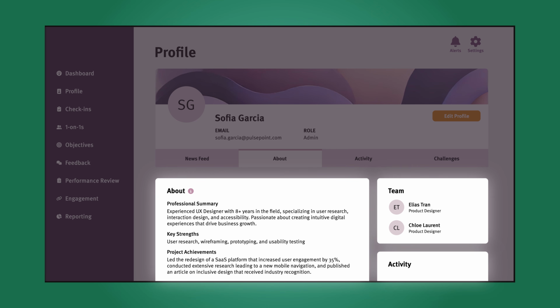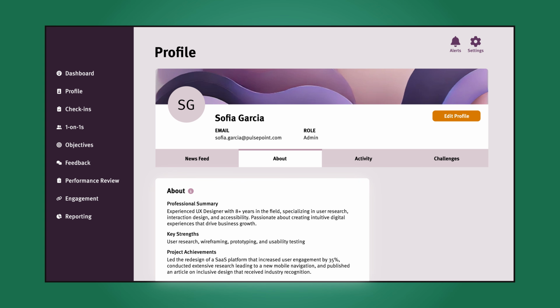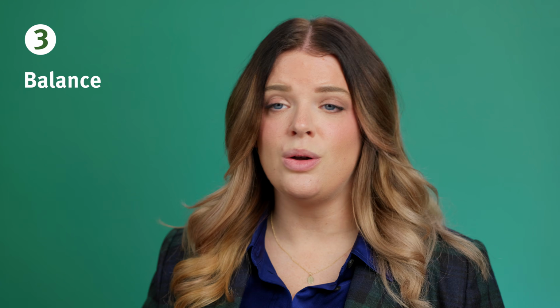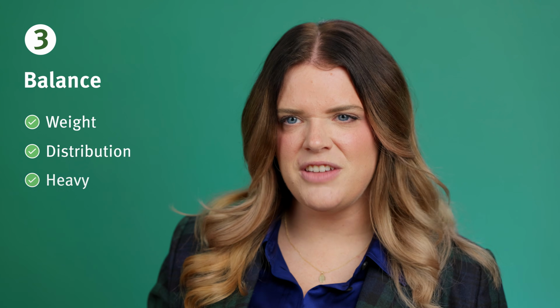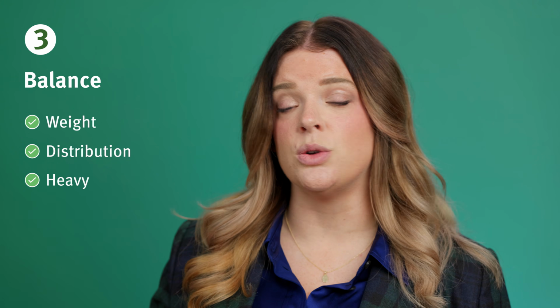Let's compare that to what it might look like if it were unbalanced. Let's say I were to take out that Activity panel and I were just left with the About panel. This isn't a bad design necessarily, but because the distribution of elements is unbalanced, the viewer may miss the About panel when they're in the thick of their work. A design can be symmetrical or asymmetrical and still feel balanced. Use objective terms like weight, distribution, and heavy to explain how a design does or does not demonstrate balance.